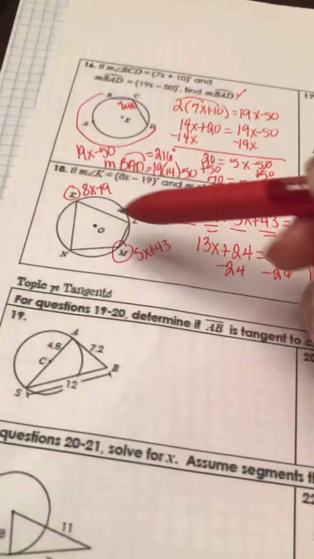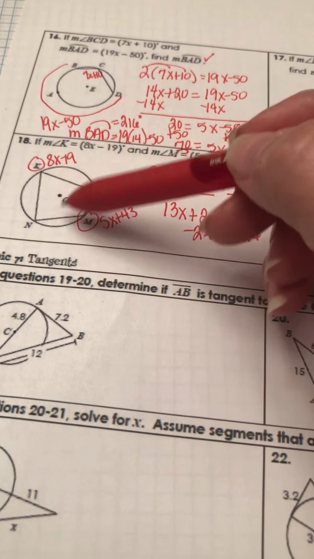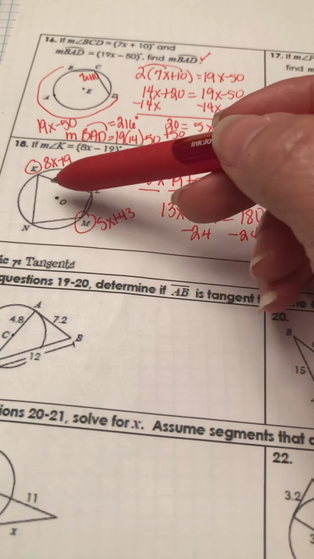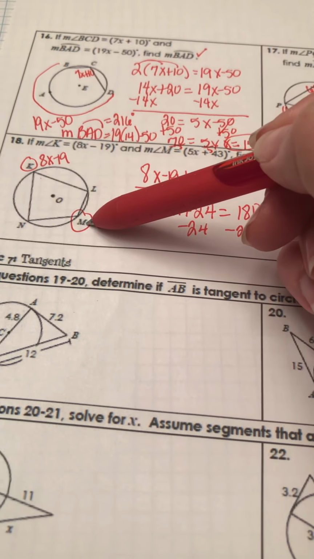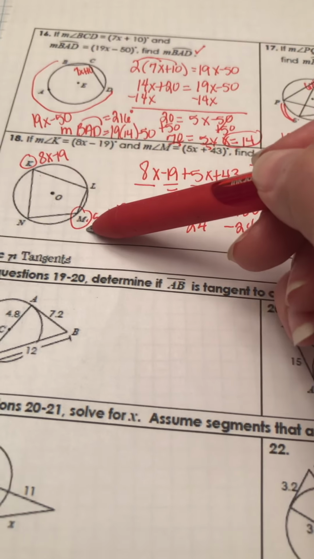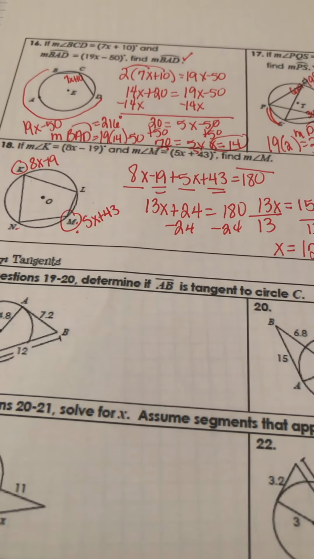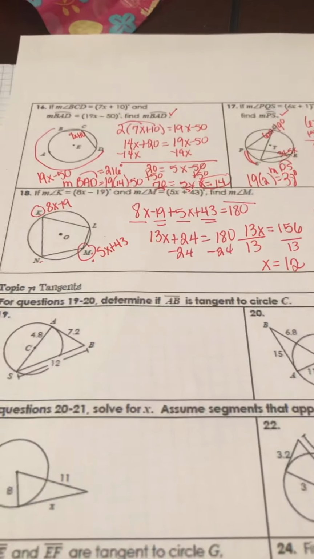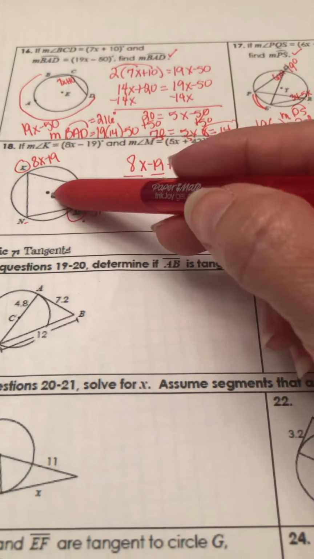And just remember, if a polygon, quadrilateral, is inscribed in a circle, opposite angles are supplementary. So K and M are supplementary, N and L are supplementary. And that polygon has got to be a quadrilateral.